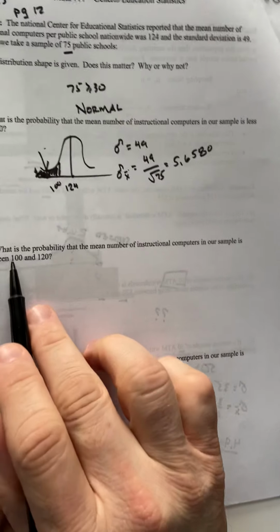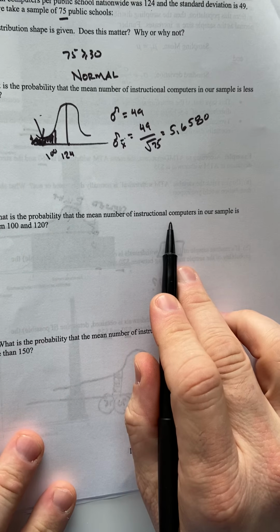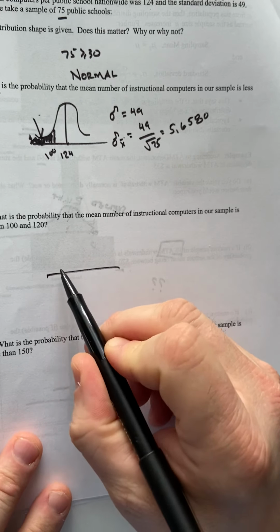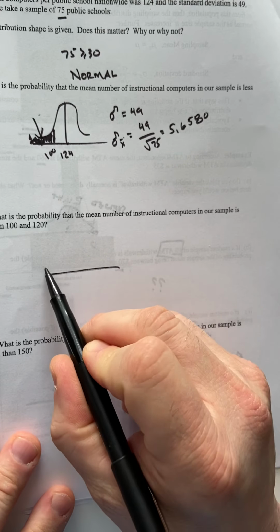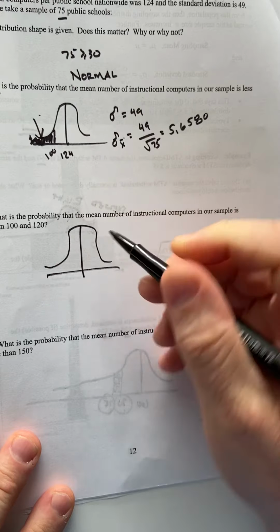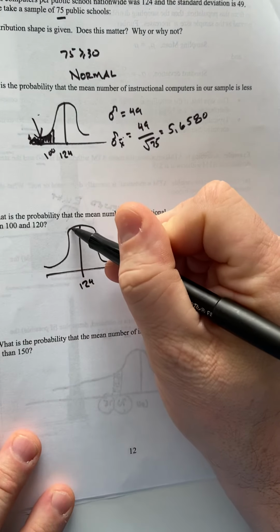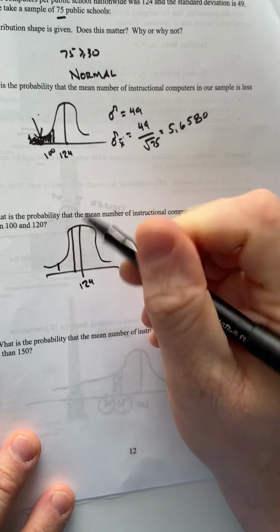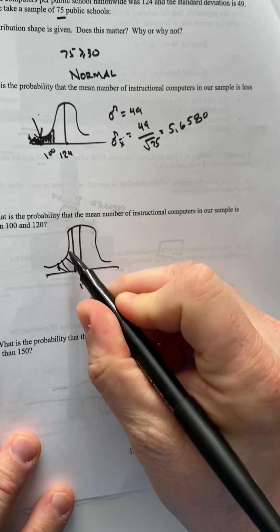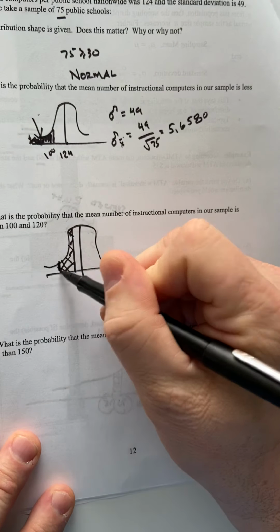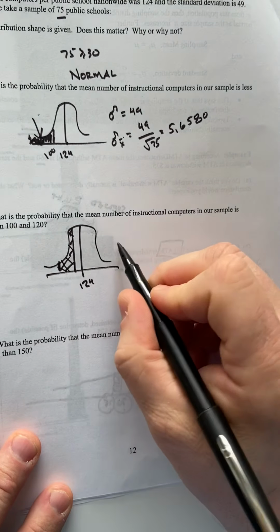Here we go. Let's try this one. The probability that the mean number of instructional computers is between 100 and 120. I'll have a picture of this. Always mark the average first. 120, that's a little bit to the left. 100, that's a little further to the left. So we want to find the probability that you live in that particular zone.